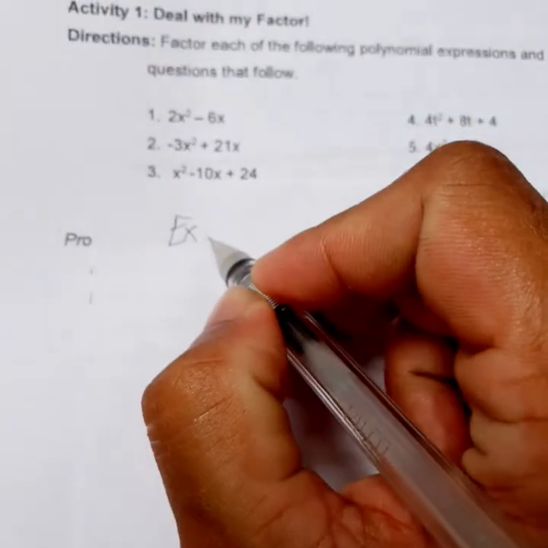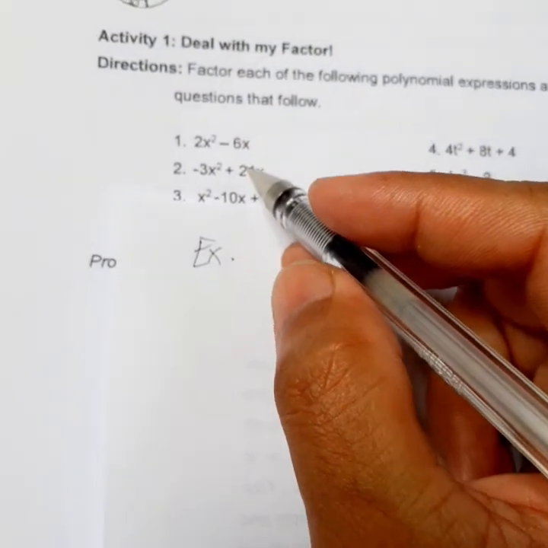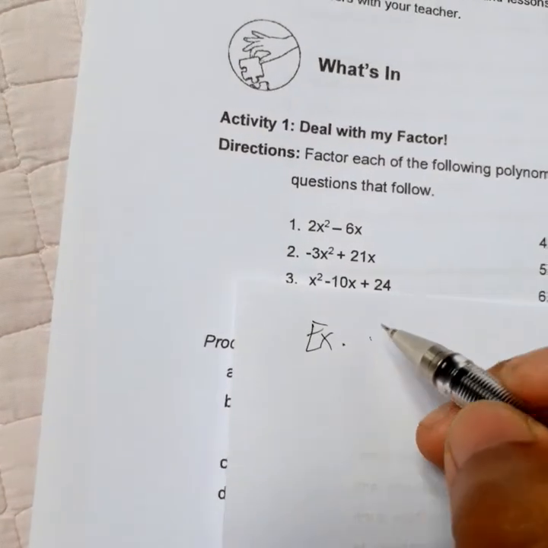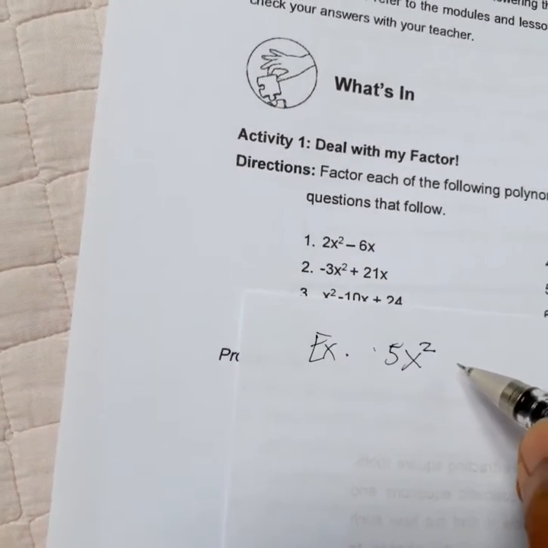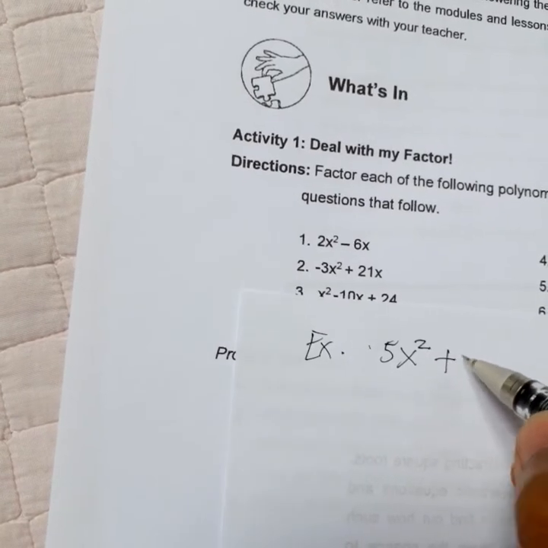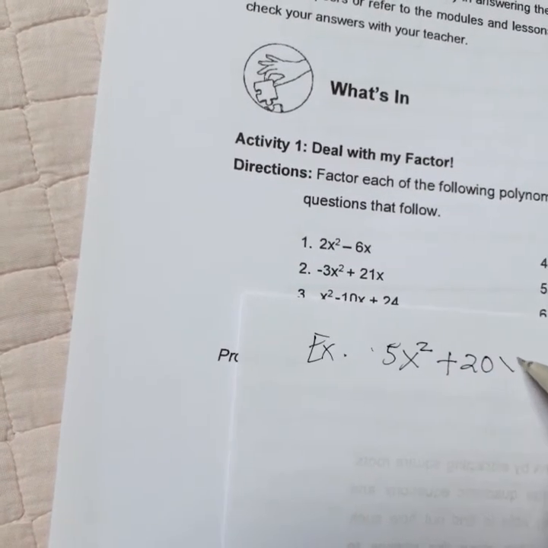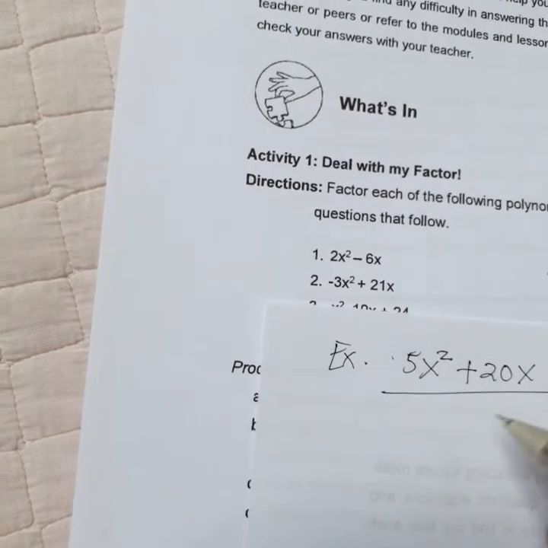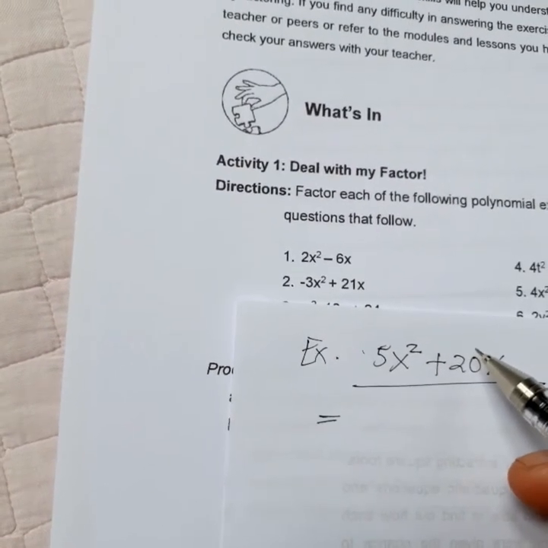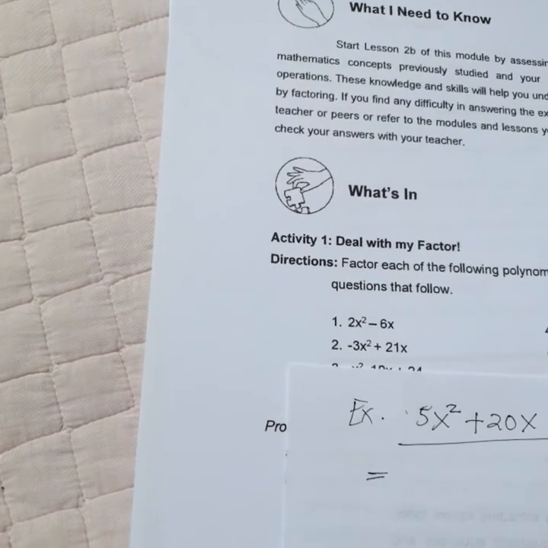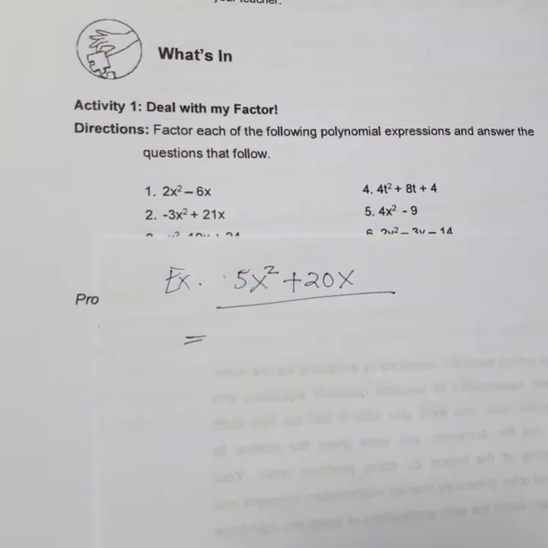Example, 5x squared plus 20x. I-factor ninyo ni. So simply, unsa answer ani? Tanawa ang every term.